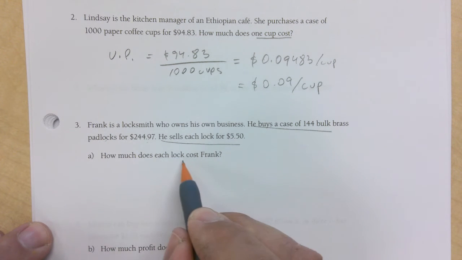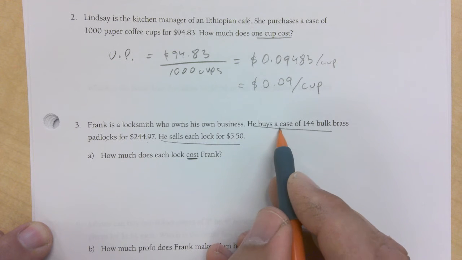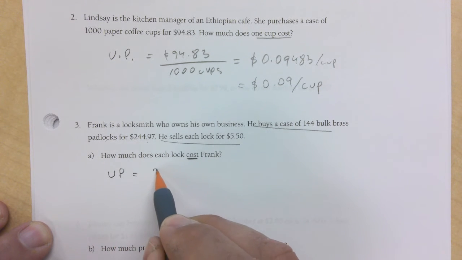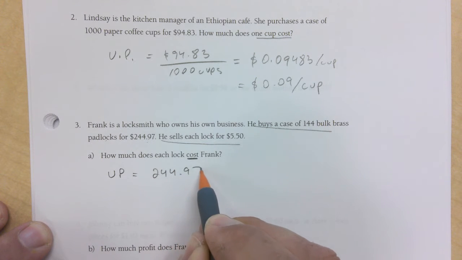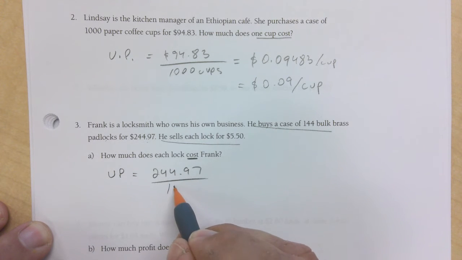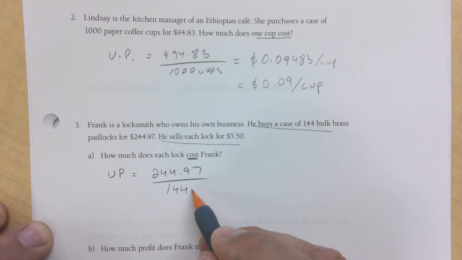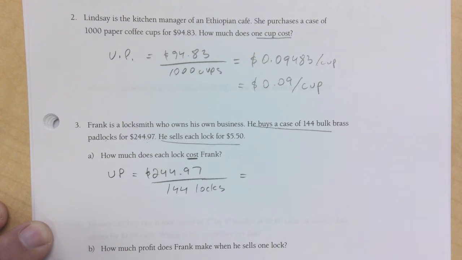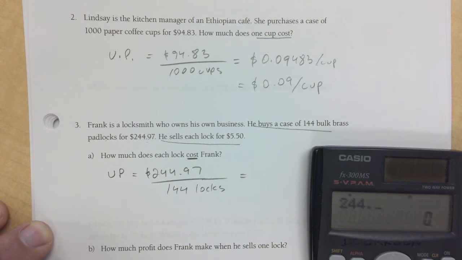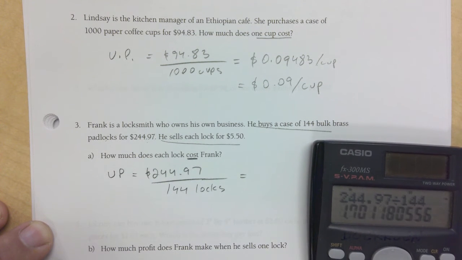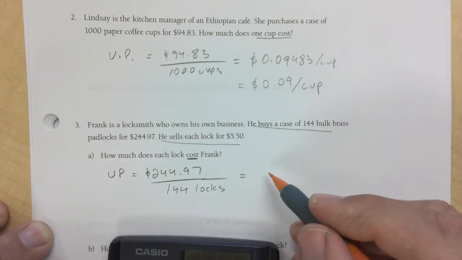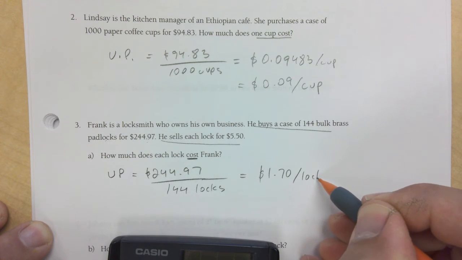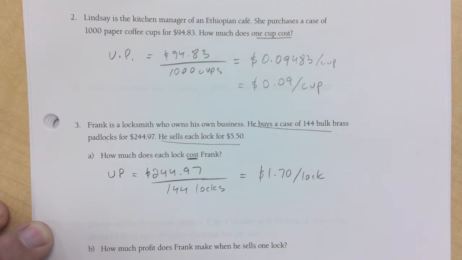So first we're going to figure out the cost of each lock for Frank. So the unit price per lock would be $244.97 divided by 144 locks, right? And this is dollars. So 244.97 divided by 144, that's 1.70 per lock that it's costing him.